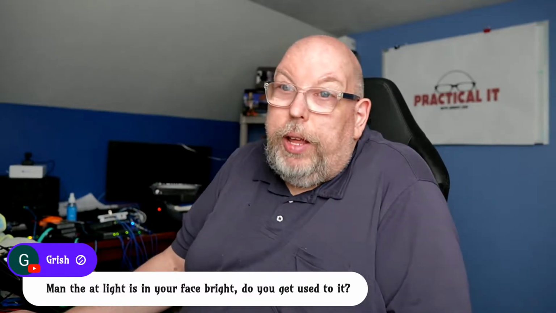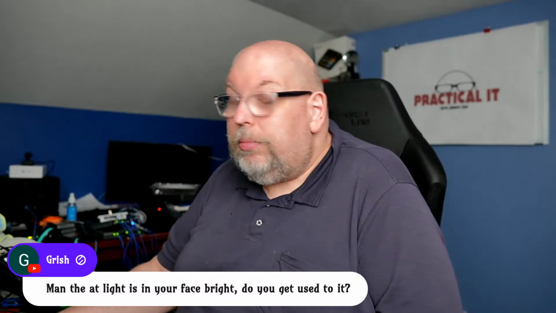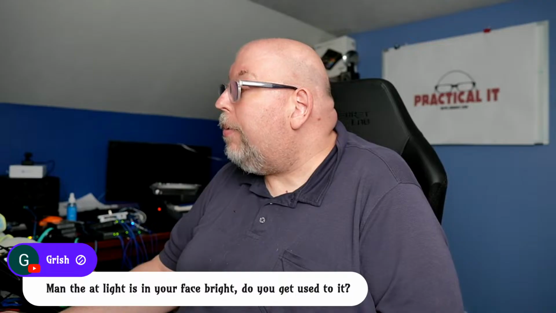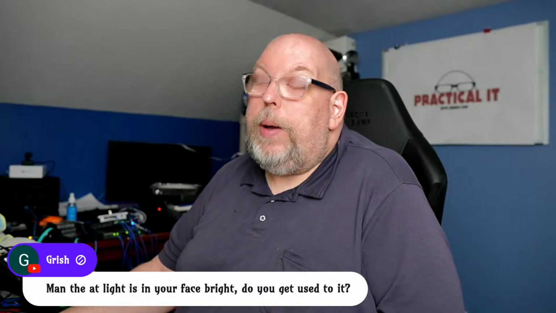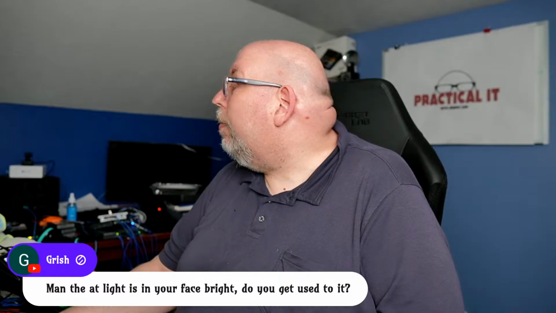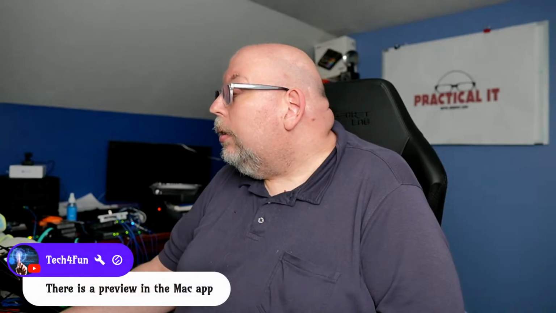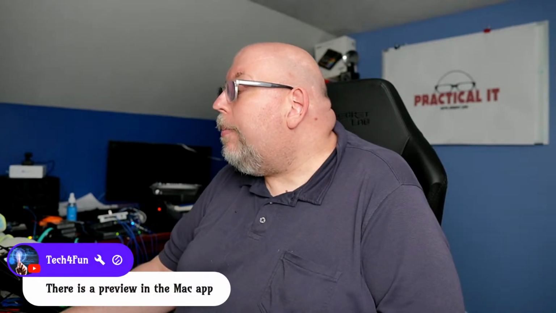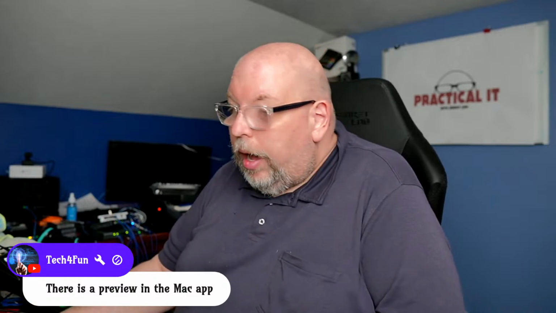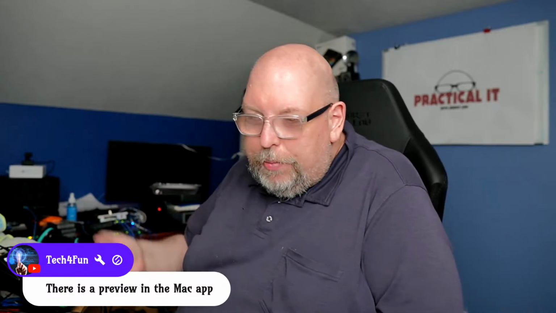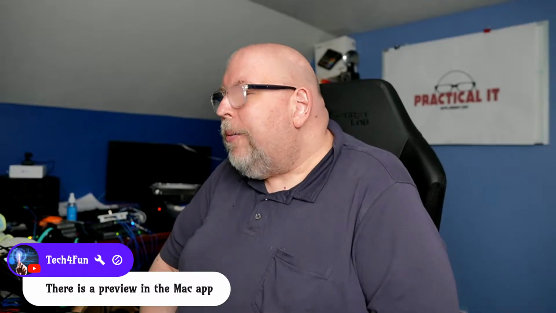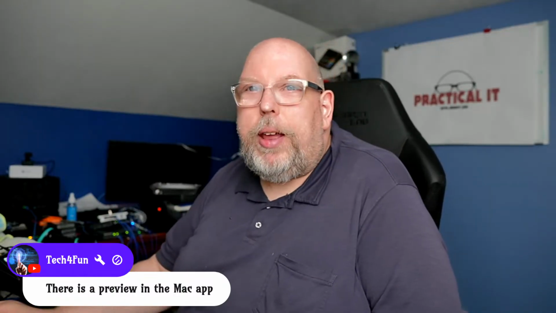So I just left well enough alone, and it's like, all right, well, if it needs to be bright, it needs to be bright. I'm surprised there isn't more glare off my bald head, but there is a preview in the Mac app. Okay, well, I unboxed it and hooked it directly to the Linux box. I didn't even plug it into the Mac yet, so I'll discover that eventually.